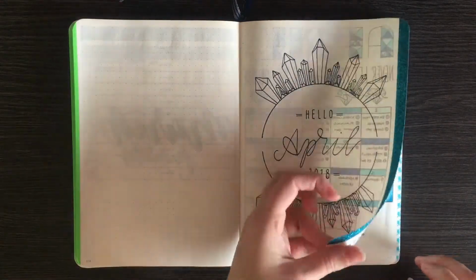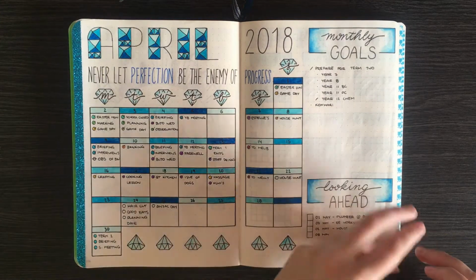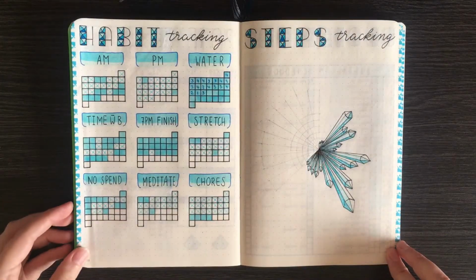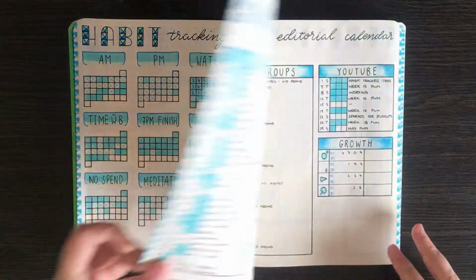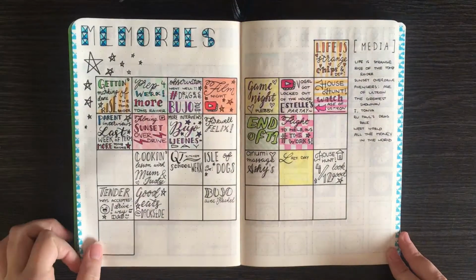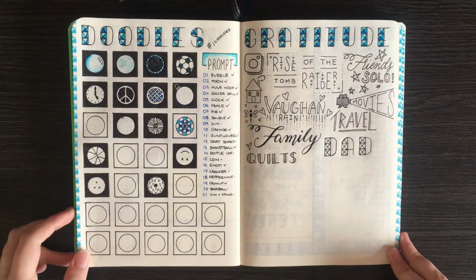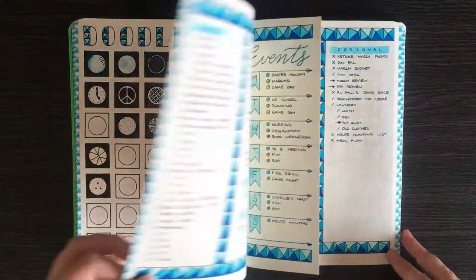After this we had my monthly log, which was inspired by Planning with Kay, followed by my habits and steps trackers, my social media planner, my memory log, my doodle challenge, and my gratitude log. From this, we just get into my regular weekly pages.